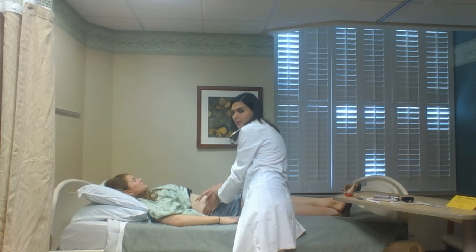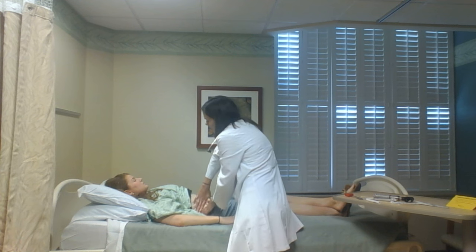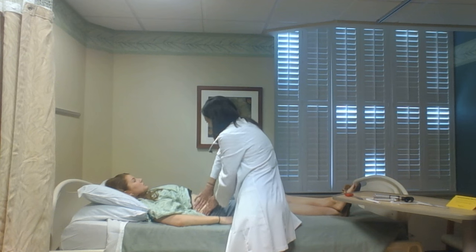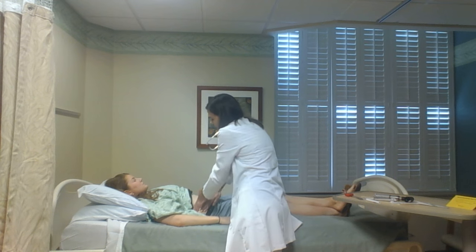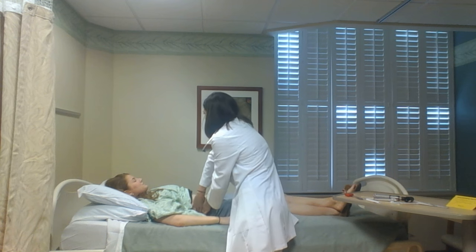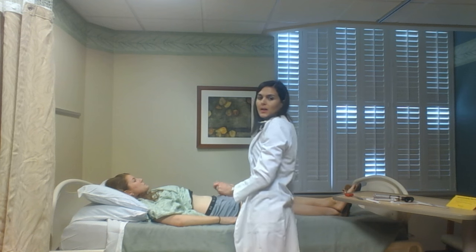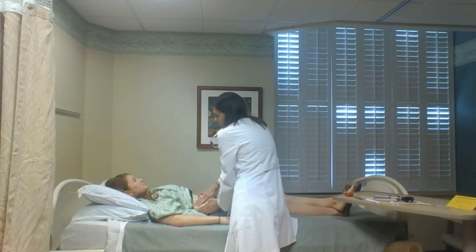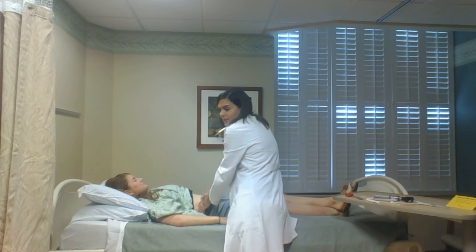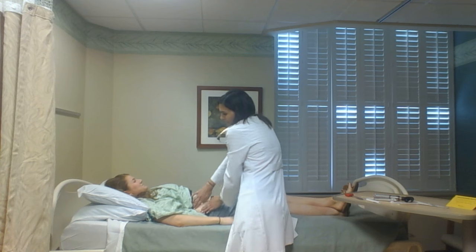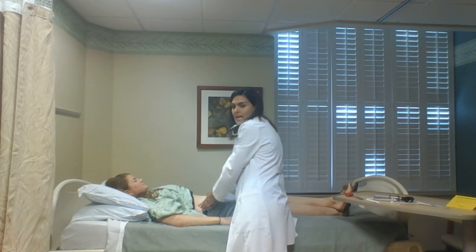I'm going to use light palpation to see if there's any enlarged organs. Feel any tenderness? No. And deep palpation for any enlarged organs or tenderness. Okay. I'm going to palpate the liver. Can you take a deep breath for me and hold it? Great. I can feel the liver. It's smooth, it's firm, and it's non-tender.